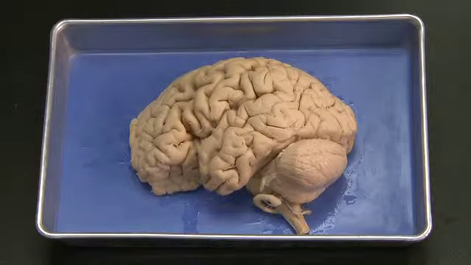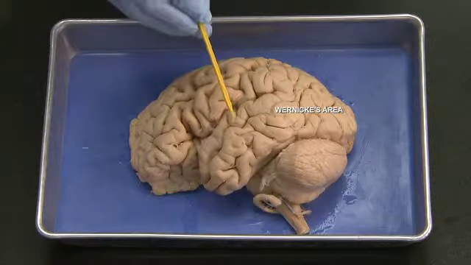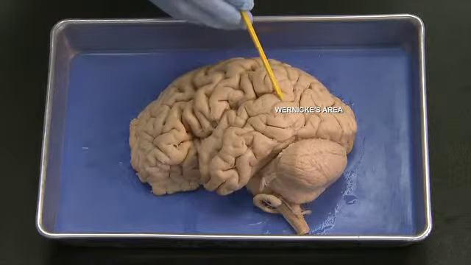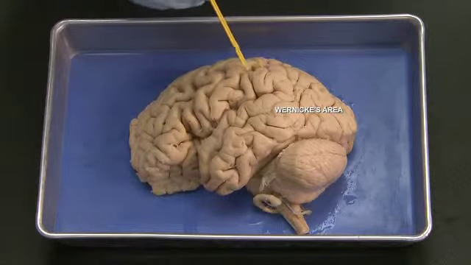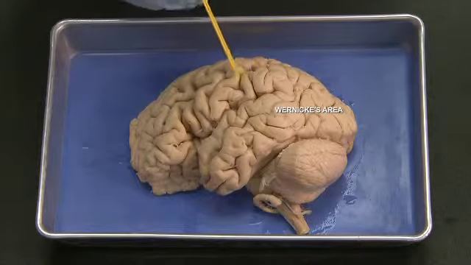Another area that is important for speech, in this case for understanding of spoken language, is Wernicke area. Wernicke area is located in the left hemisphere in posterior parts of the superior temporal gyrus and in the inferior parietal lobe.